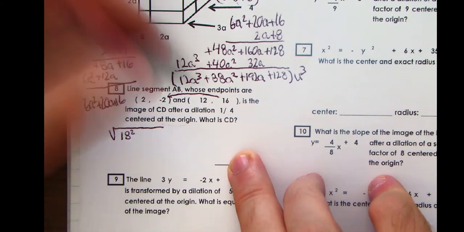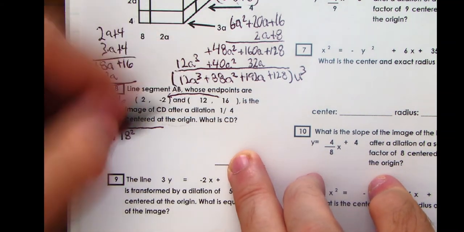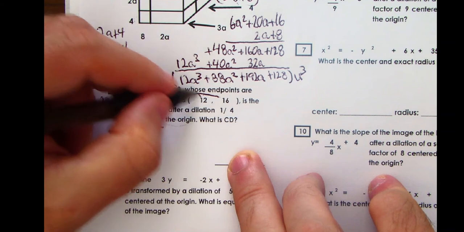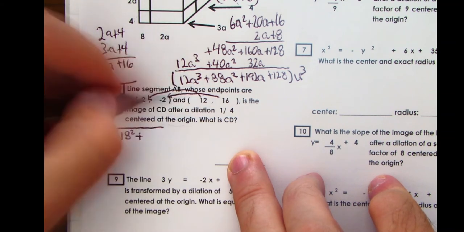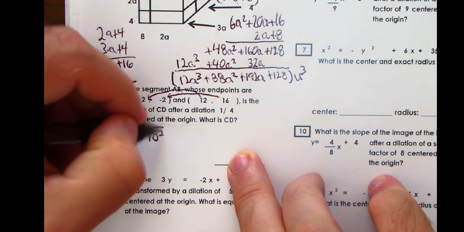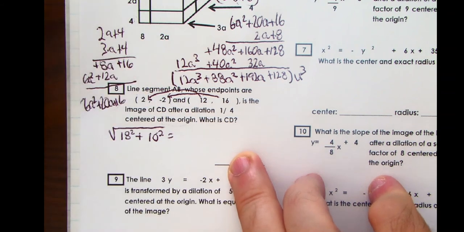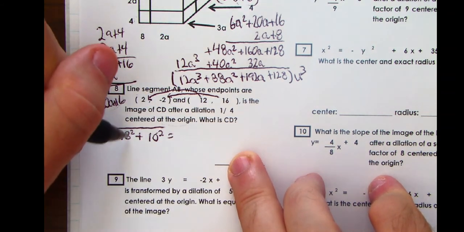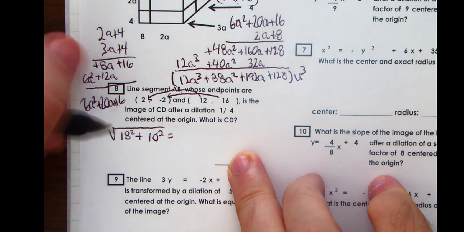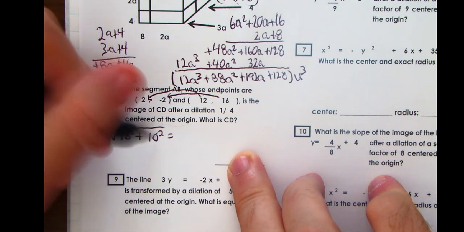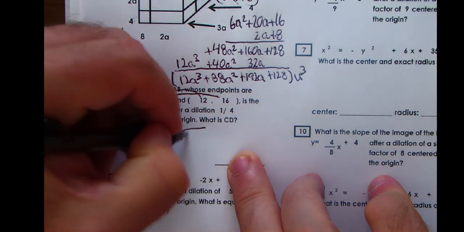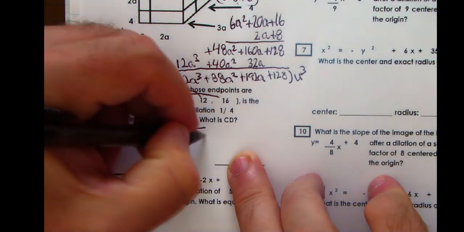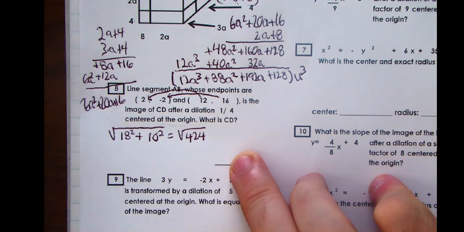16 minus negative 2, remember, subtraction of my y's, squared, plus subtraction of the x's squared. 12 minus 2 is 10, squared. Okay, 18 squared is 324 if you have your squares memorized. 324 plus 100 is 424. So then you can work on your mental math. Obviously, most of you are going to have to use a calculator.